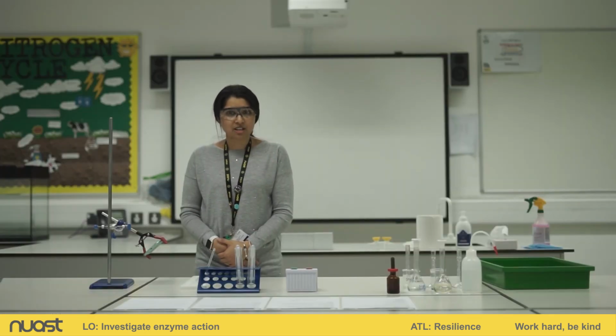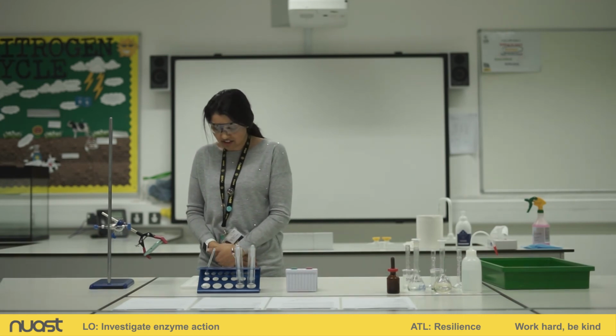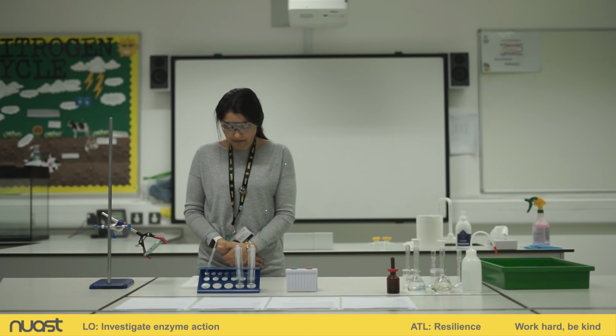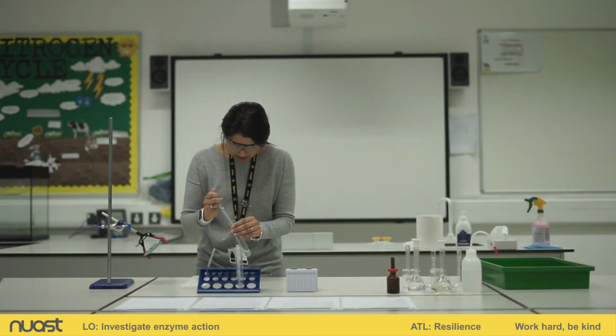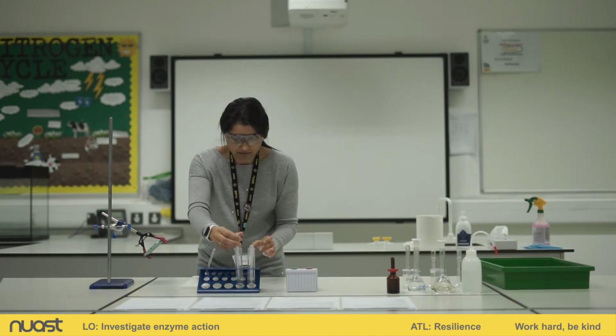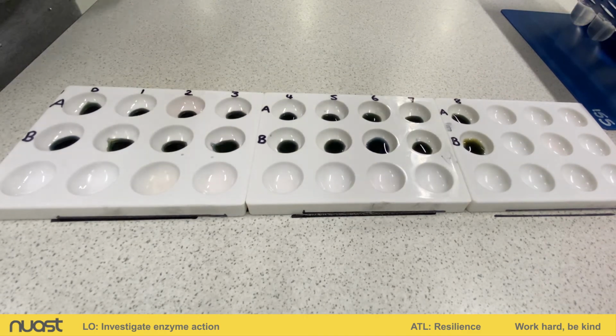Okay guys, so as we're coming up to the last 30 seconds of the experiment, have a look at the colour changes as a whole, so across the timeline. What do you notice? What were your predictions? Have a think about that, and what are you actually observing? So I'm just preparing to add sample to spot number 8.